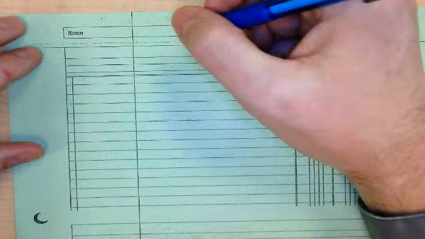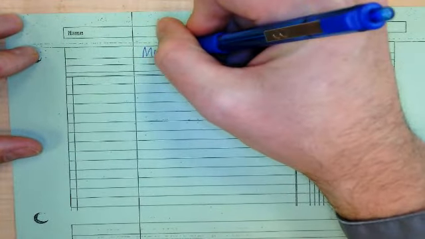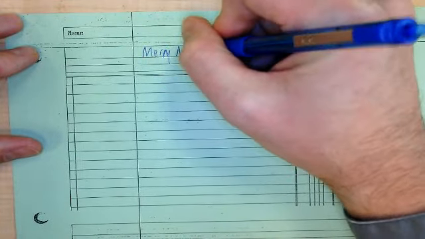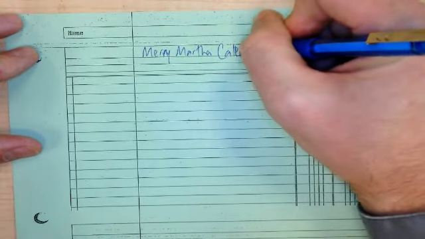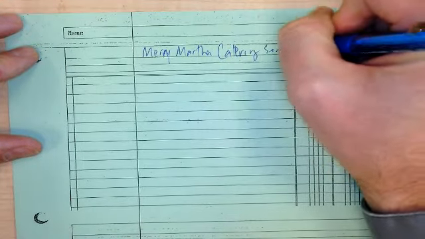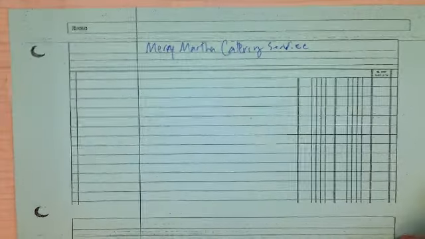So the first part, 3-line heading, the same as any other 3-line heading. What always goes on the top line of the 3-line heading? The name of the service business. Good. So this is Mary Martha Catering Service. It's Martha. Like Bertha.